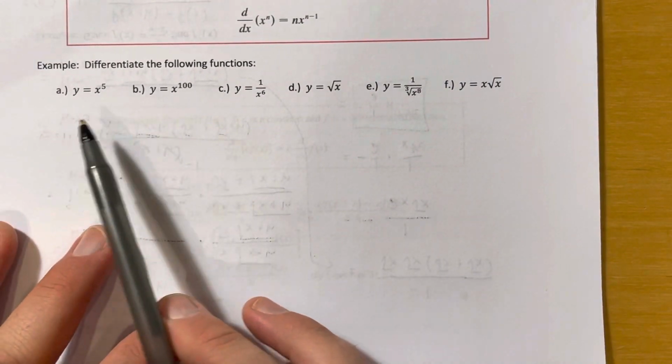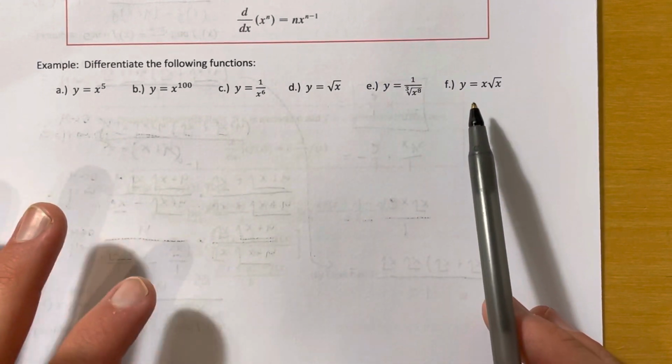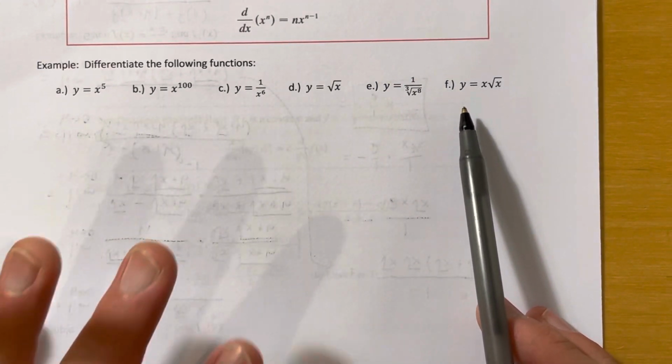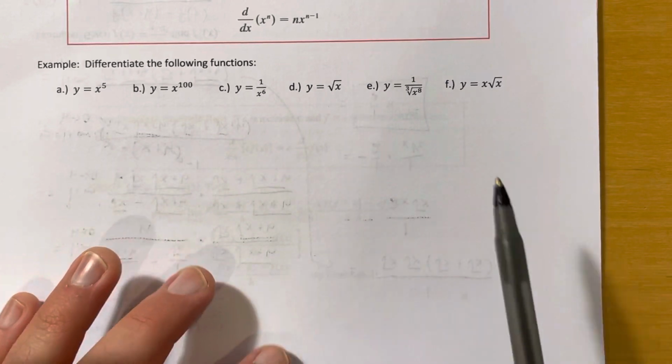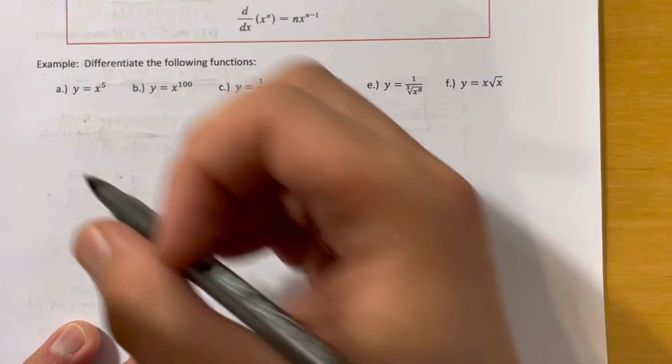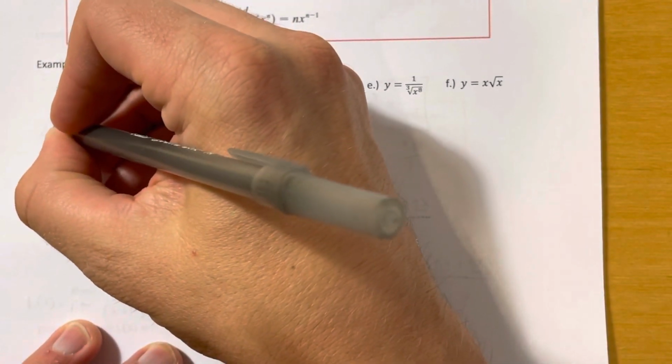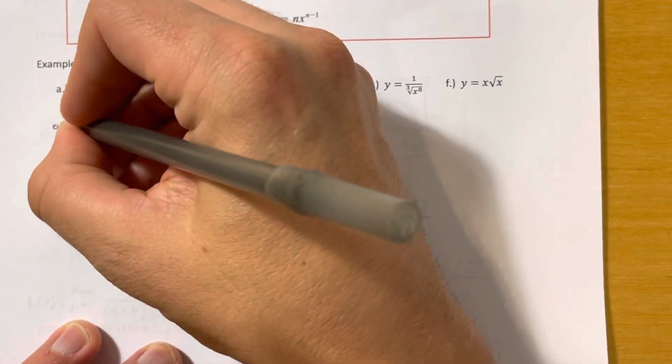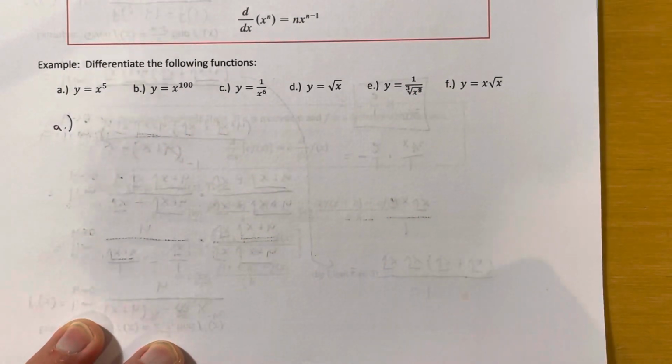And notice I have 6 functions here that I want to take derivatives of. If I was using my limit definition to do every single one of them, I would be spending a lot of time on this example, because as we've already seen, that's time consuming. But with my power rule, this is a much faster process.